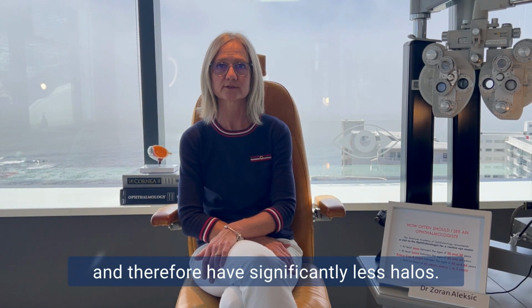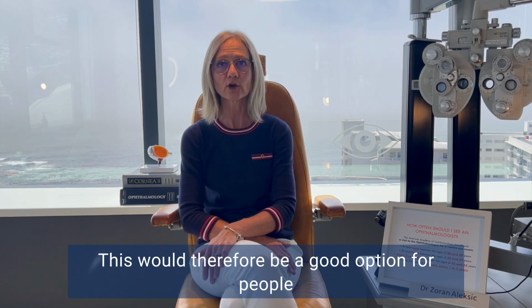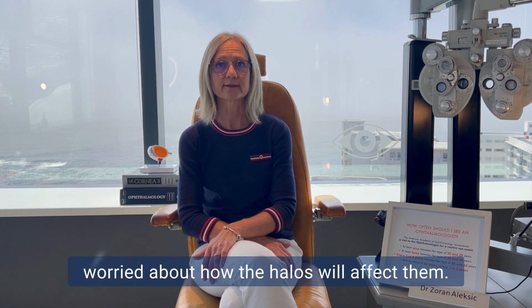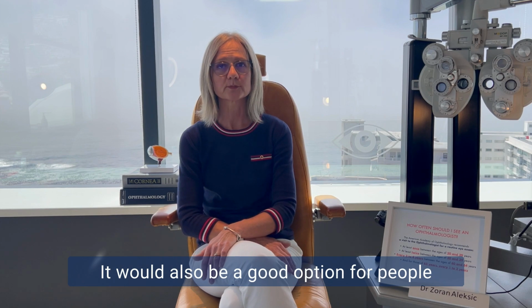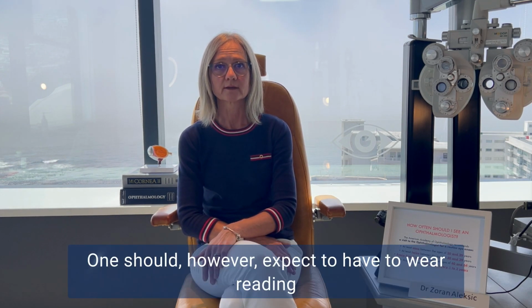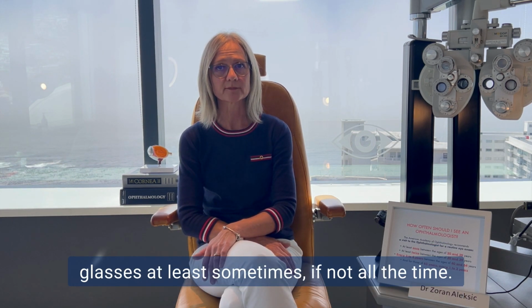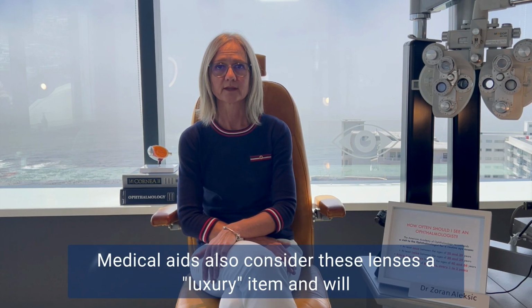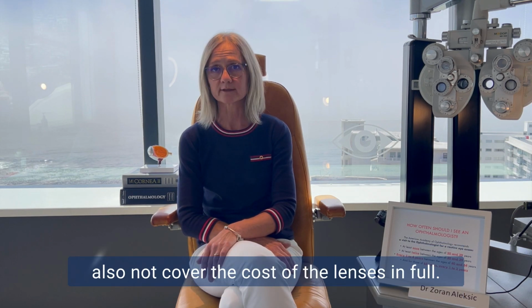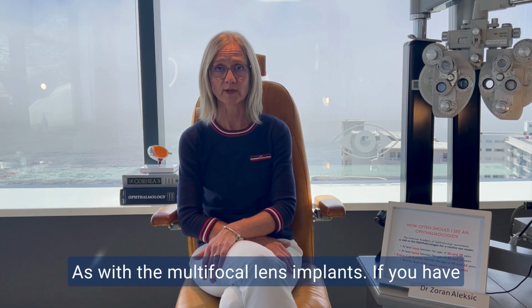The advantage of this lens is that it does not have the concentric circles and therefore has significantly less halos. This would therefore be a good option for people who drive a lot at night or who are worried about how the halos will affect them. It would also be a good option for people who are used to monovision with contact lenses. One should, however, expect to have to wear reading glasses at least sometimes, if not all the time. Medical aids also consider these lenses a luxury item and will also not cover the cost of the lenses in full, as with the multifocal lens implants.